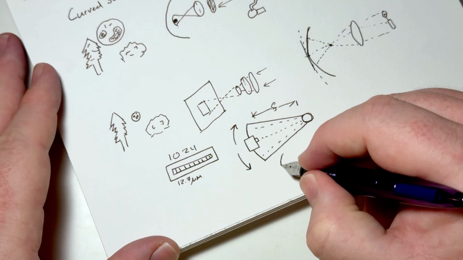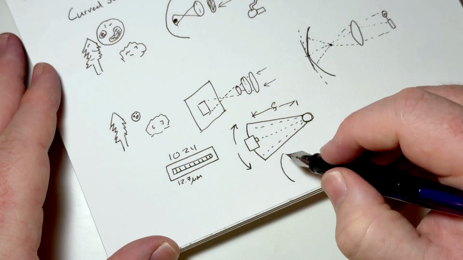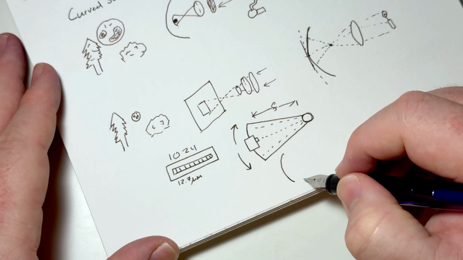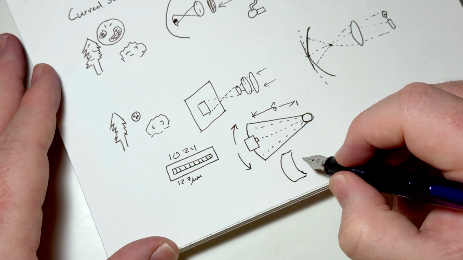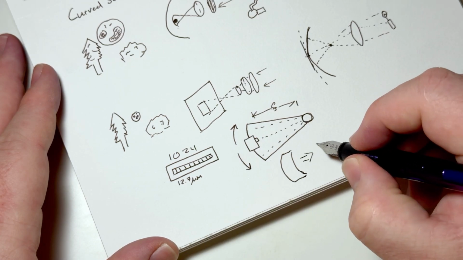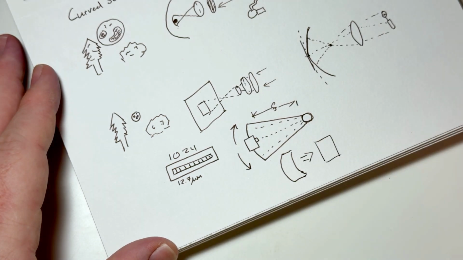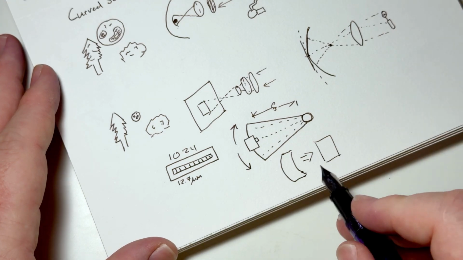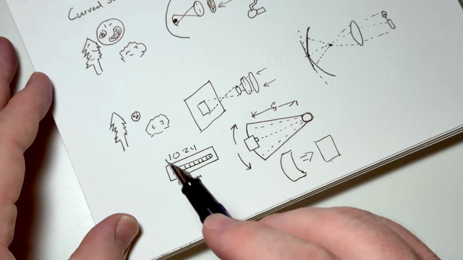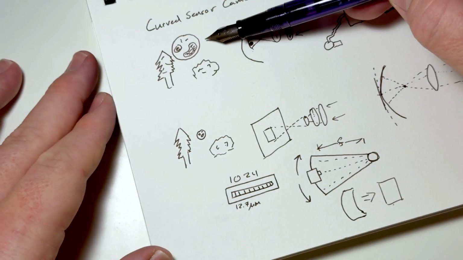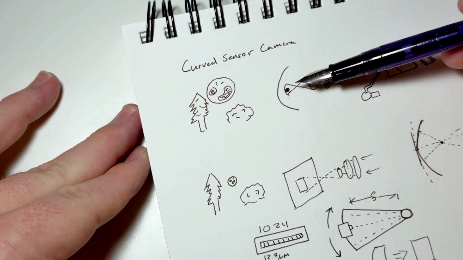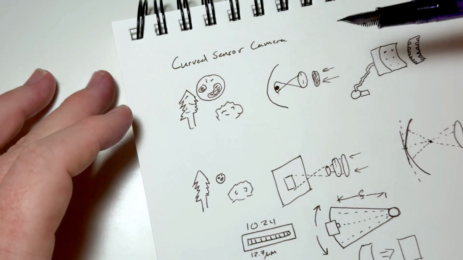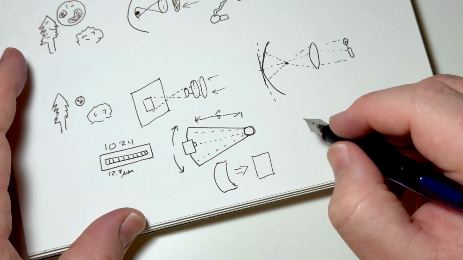Being a curved image, with every part of it being in focus, and then in the computer you'd flatten it. And ideally, that distortion correction would preserve this effect, mimicking your eye. The challenge here is building a rig.